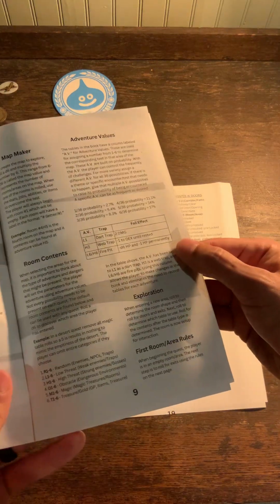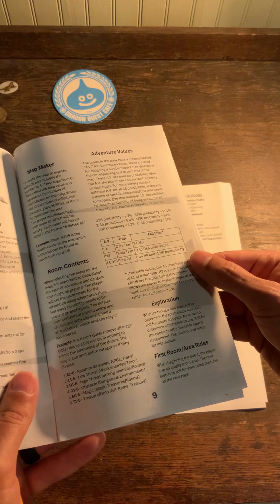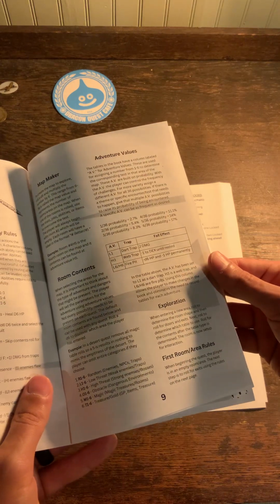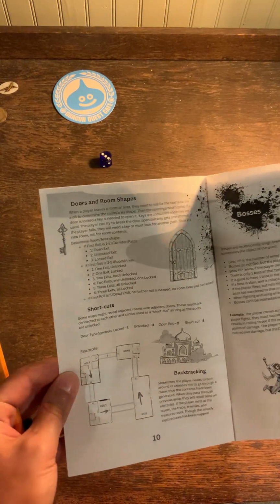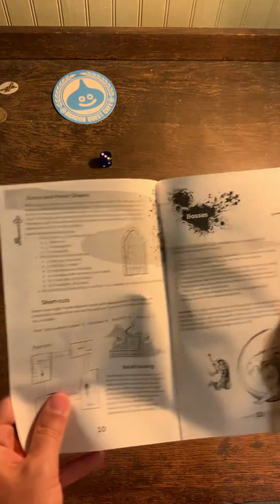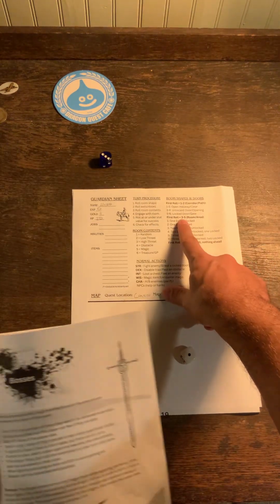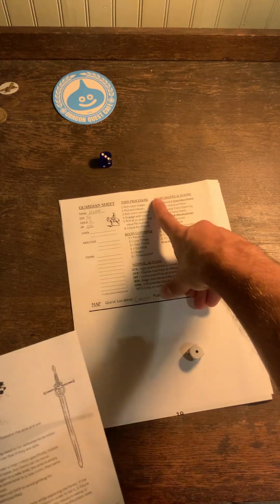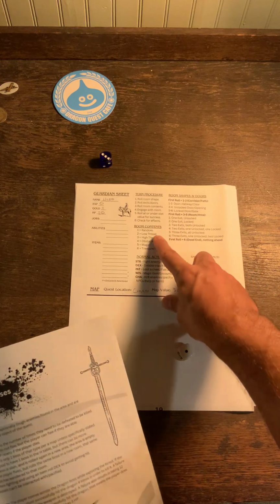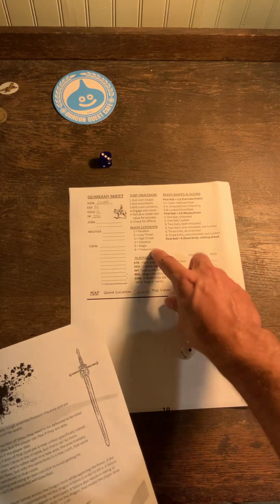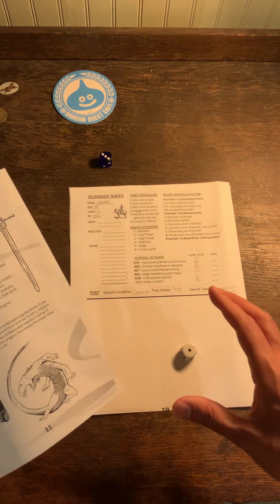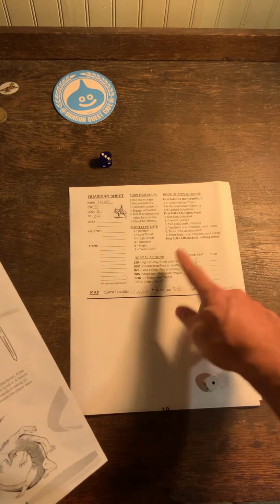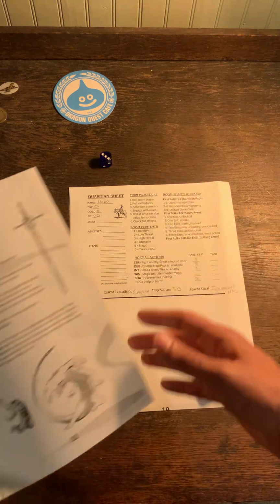First room area rules. When beginning the quest, the player is in an empty room area. The next step is to roll the exits using the rules on the next page. So we've got doors and room shapes. Now these rules are here as well. The turn procedure is right here. The room contents that we just went over are right here. So using these, all you need is a copy of your adventure value tables and your actions and a space to draw and go on your adventure.